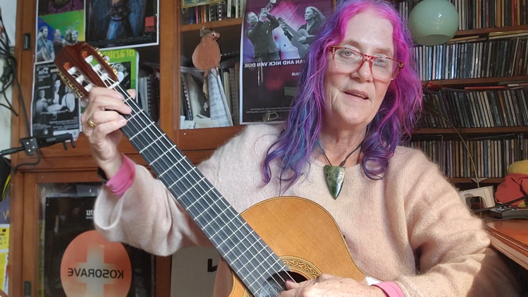So there was the A, and I'm going to drop it down 2 frets, 1, 2, and that gives me A dominant, A7, dominant 7, and it desperately wants to go home, which will be a D. More on that in another lesson. So that's one way of making our A7.